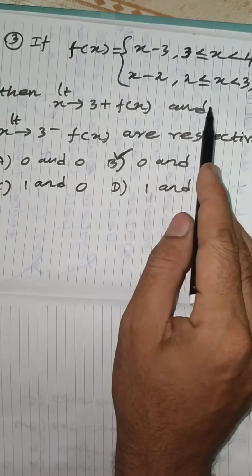So very easiest one, the first one I am going to find out. First நம்ம ஒன்று கண்டுபிடிக்கலாம், that is 3 plus right approach of the function f of x.